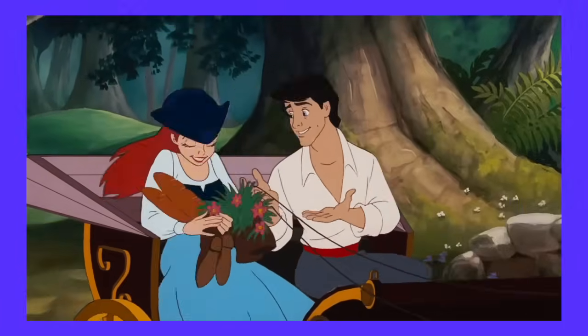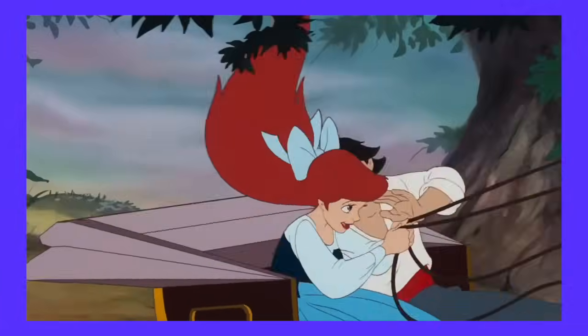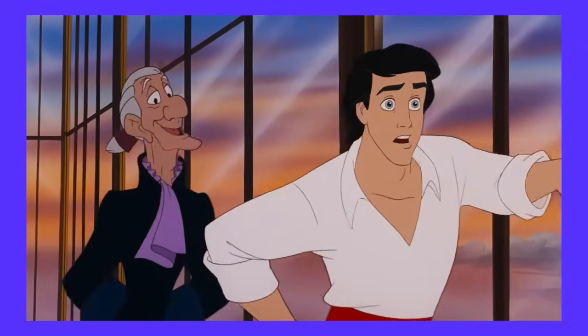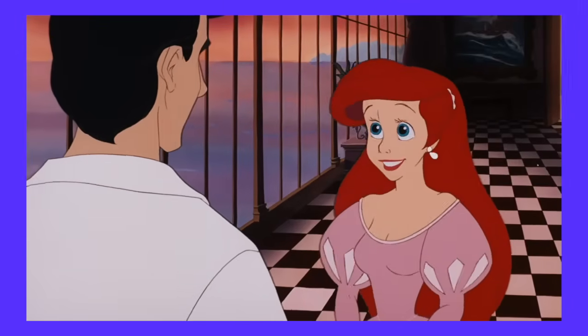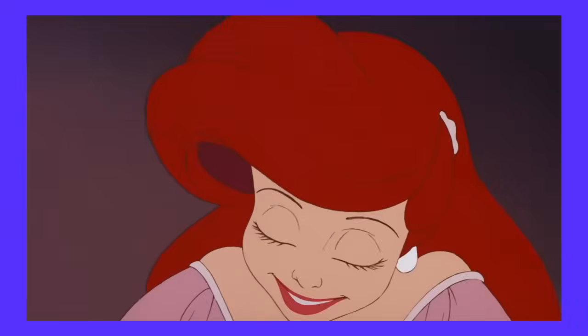Since Disney is a family-friendly company, they changed a whole lot of the original fairy tale's plot points, such as removing the religious aspects of the story and getting rid of the violent scenes, like when the Little Mermaid cuts off her tongue, or the mention of how the Little Mermaid's feet are so painful when she walks that they bleed.